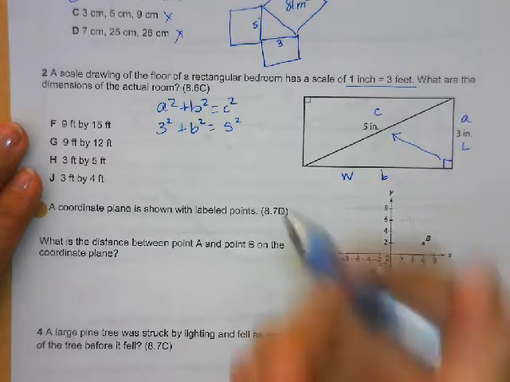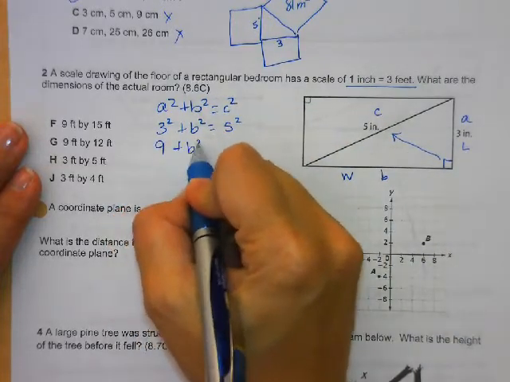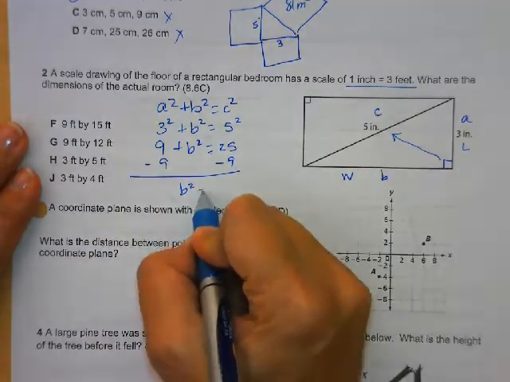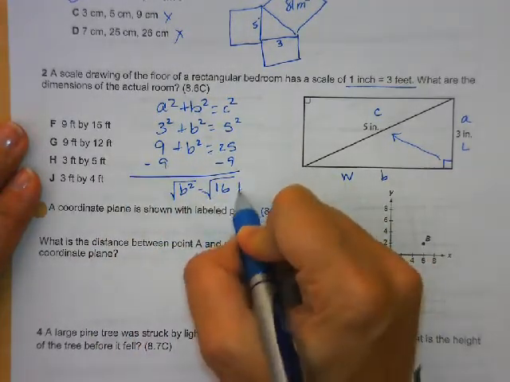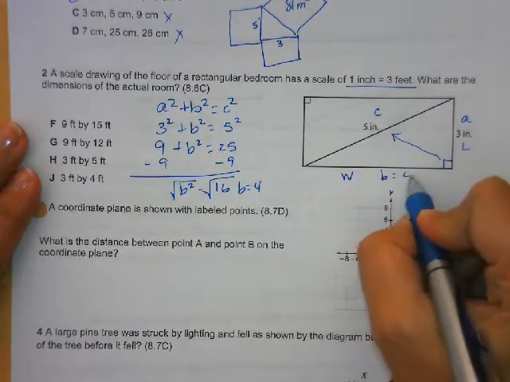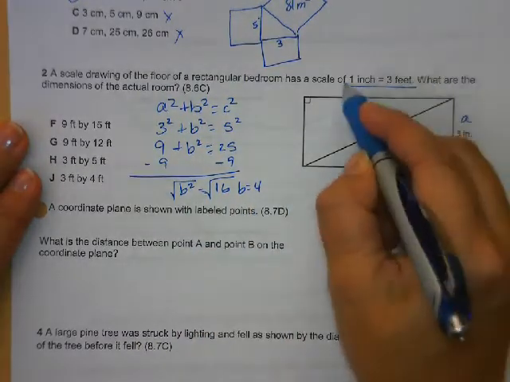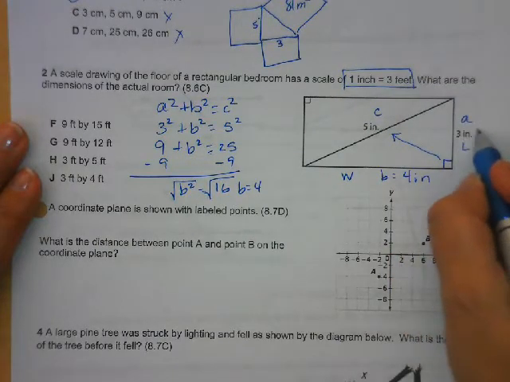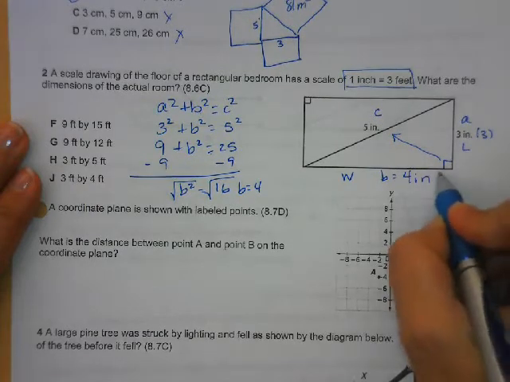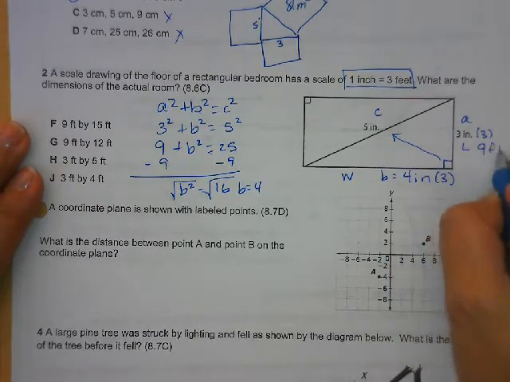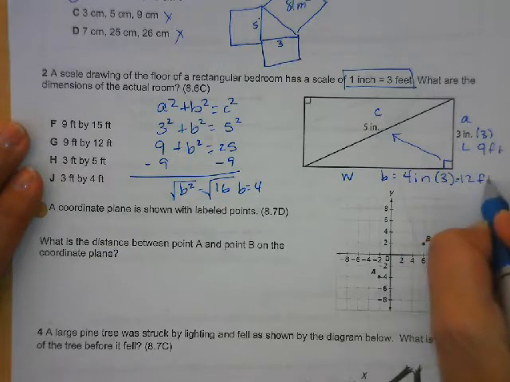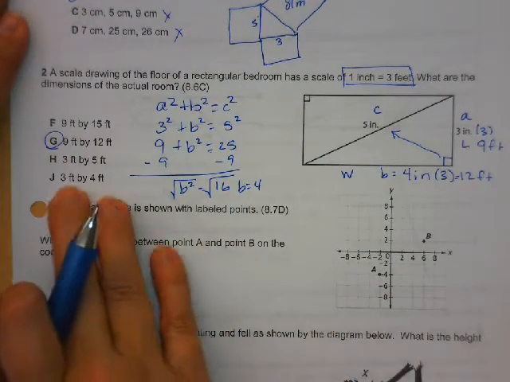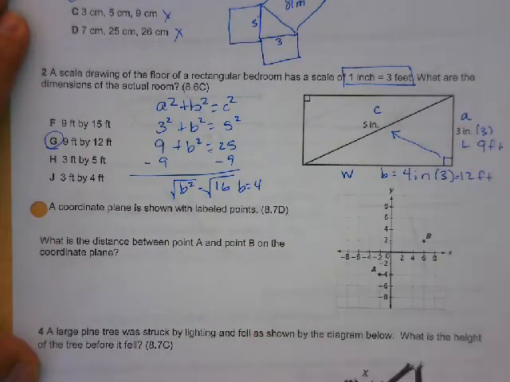We do know that this is a Pythagorean triple. We're going to show the work anyway. 25 minus 9. So B squared equals 16. Take the square root. So B is 4. Now, that is not our answer though, because if 1 inch is 3 feet, we need to convert these. So I have 3 inches, so I need to say times 3, 4 times 3. So this is going to be 9 feet by 12 feet. So make sure you do that last step, because if you notice, 3 by 4 is an answer choice.